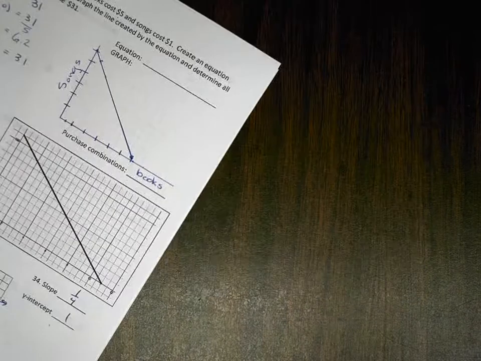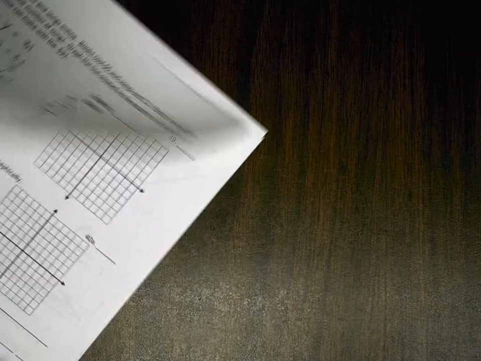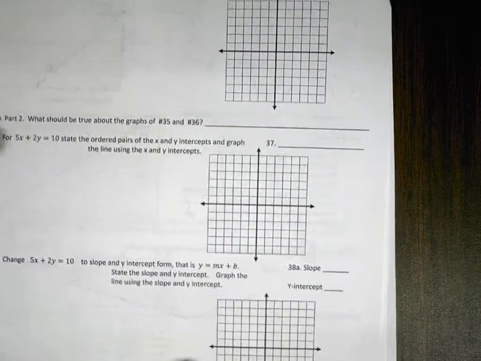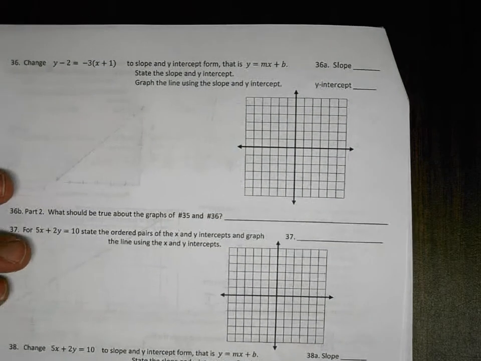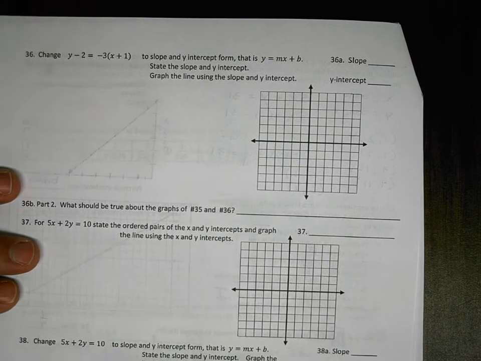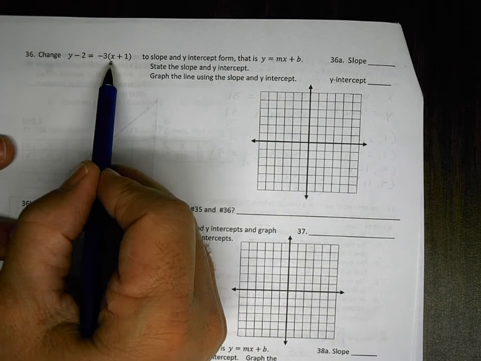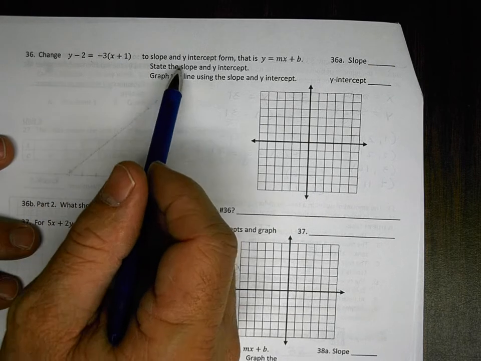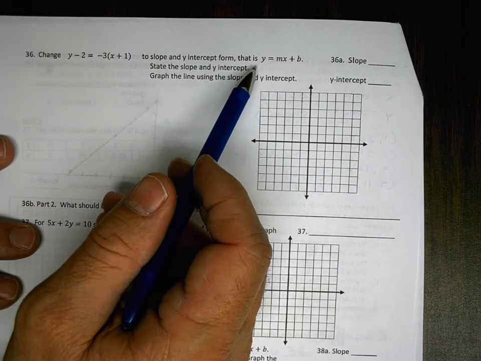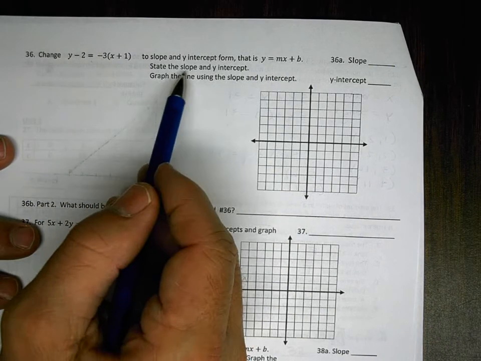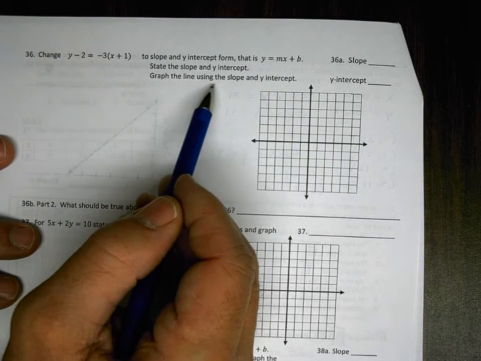Okay, number 36. All right. Change y minus 2 equals -3 times the quantity x plus 1 to slope and y-intercept form, that is y equals mx plus b, state the slope and the y-intercept, graph the line using the slope and y-intercept.